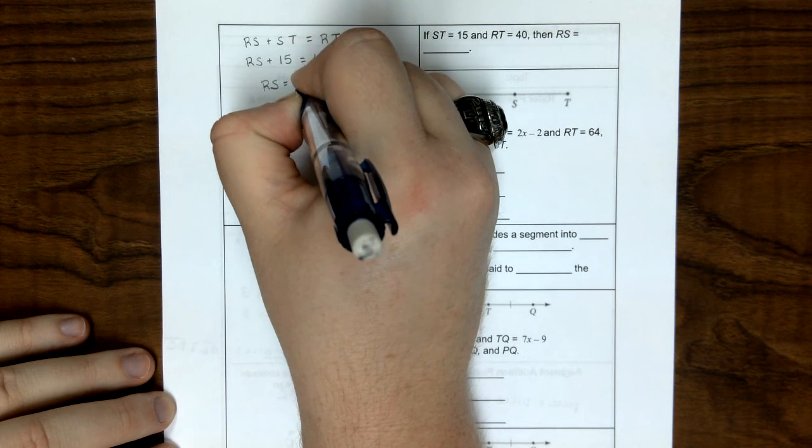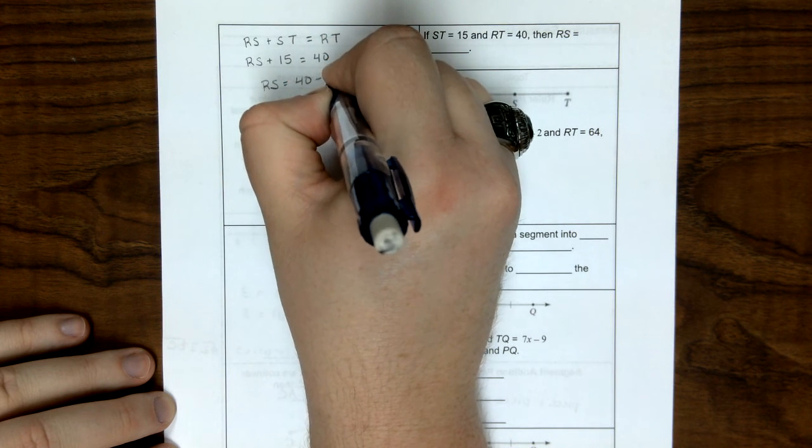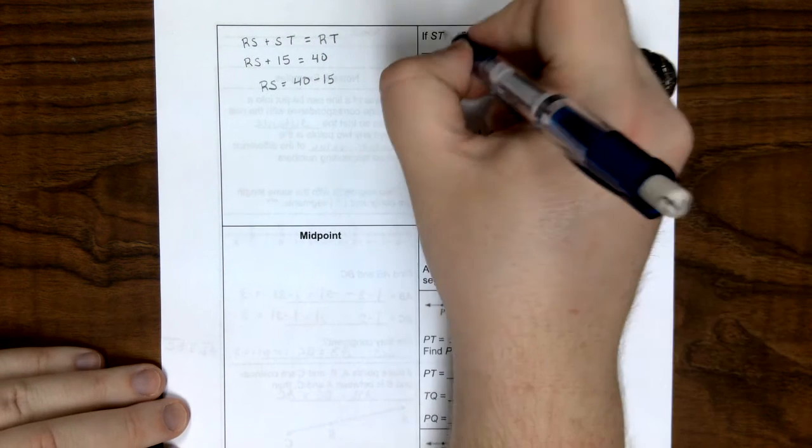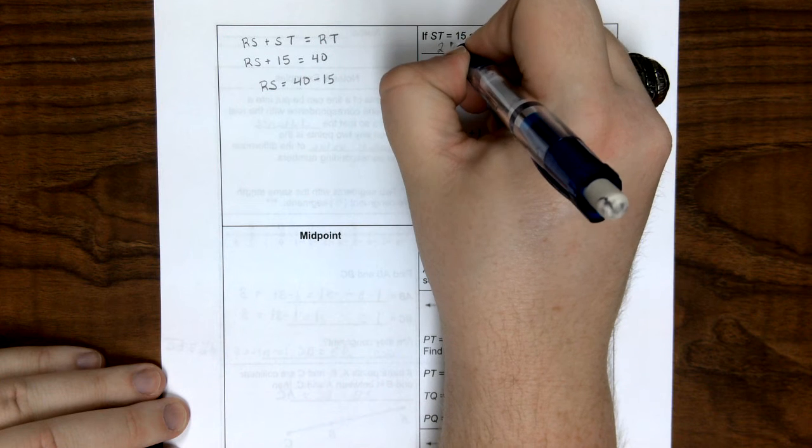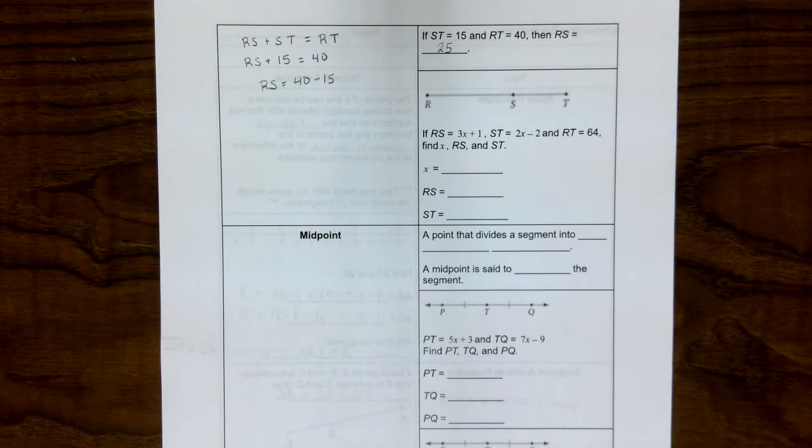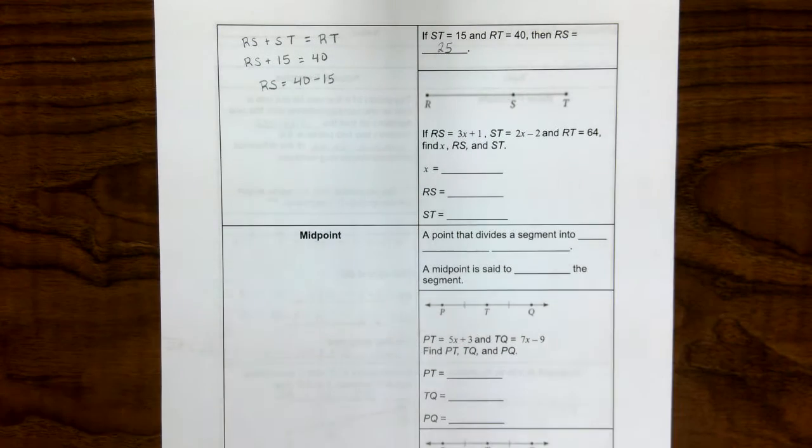So RS here is 40 minus 15, which when you do that math, it should be 25. All right. That's it. It's kind of simple.